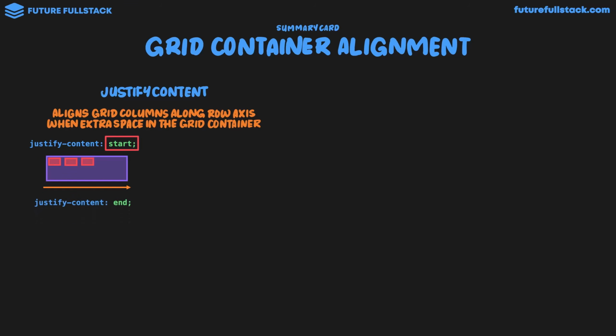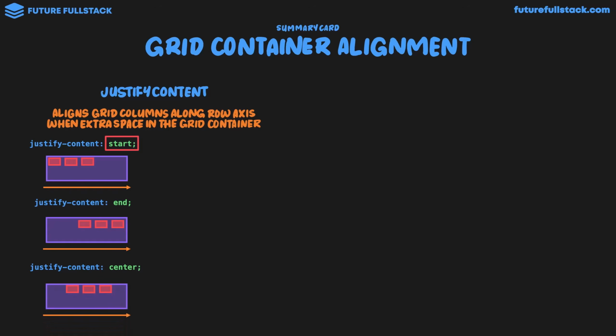The next value was justify content end, where our grid columns are at the end of the row axis. We then had justify content center, where our grid columns are centered along the row axis. The next value was space between, where our far left and far right grid columns are pushed right up against the grid container, and any grid columns between these will have equal spacing.